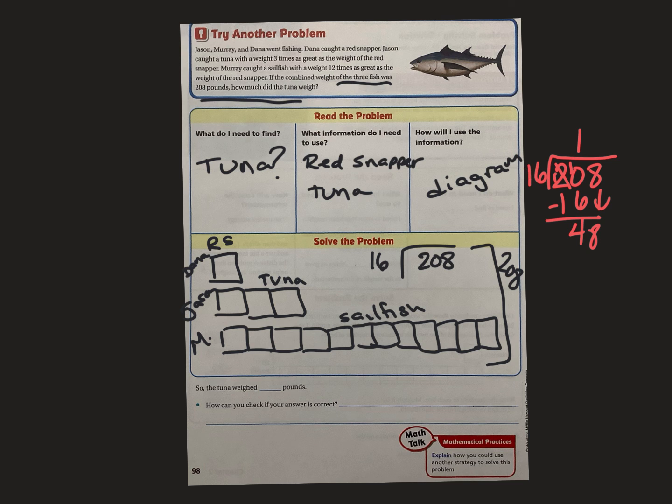Well, this is almost 20, so 20, 40, twice. I don't think 3 times. That might be too high, but I'm going to experiment with 3 times. 16 times 3. 3 times 6 is 18, and 3 times 1 is 3, plus 1 is 4. Oh, it is exactly 3 times. I get 48. Okay, we have just found out that the red snapper is 13.